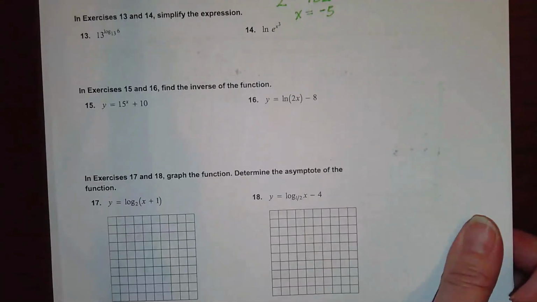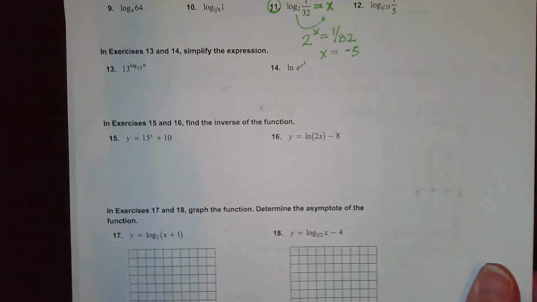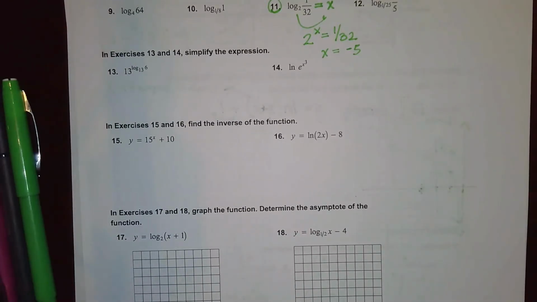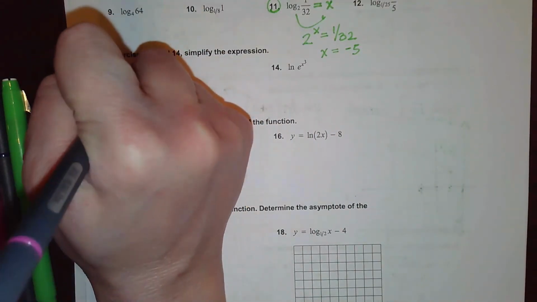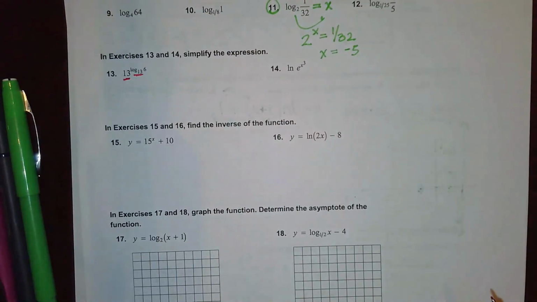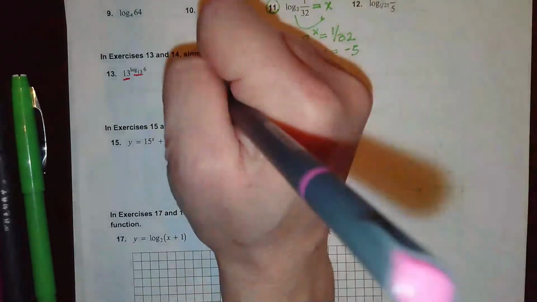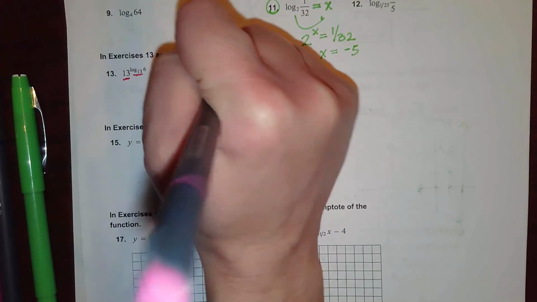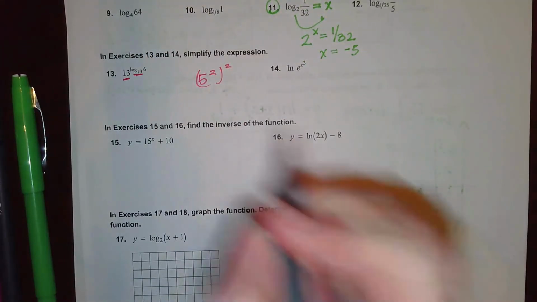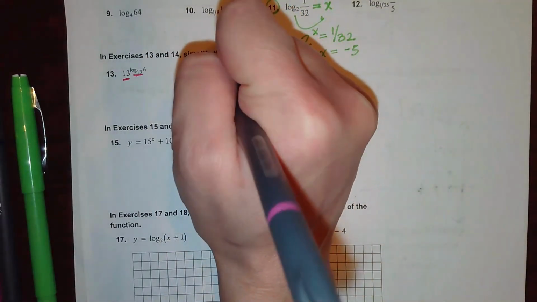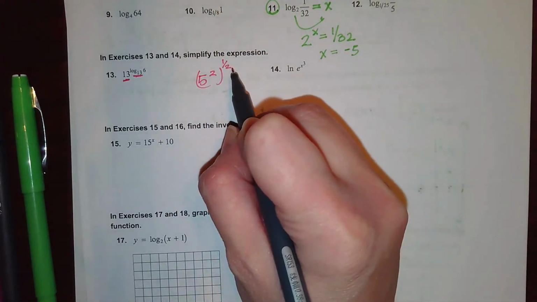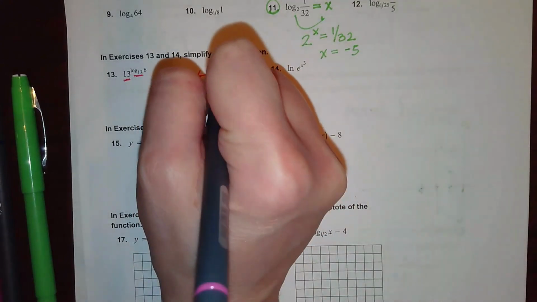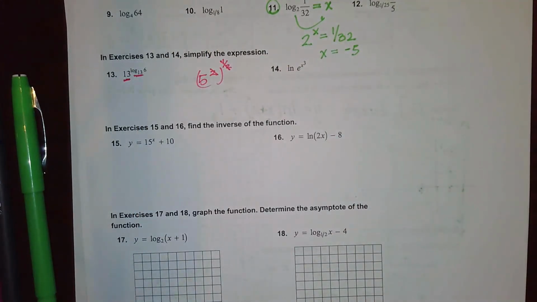All right, number 13 and 14 we haven't really talked about, so let me show you what I'm looking for here. In 13 and 14, what I want you to understand is that anytime you have an exponential and a log with the same base, those two undo each other. It's like having 5 squared to the 1/2. In other words, taking 5 squared and square rooting it. These undo each other, they cancel each other out.